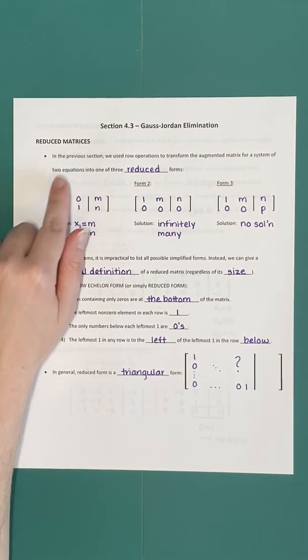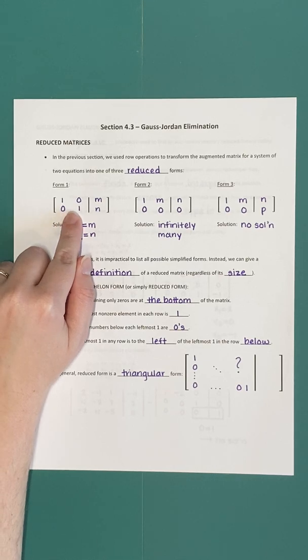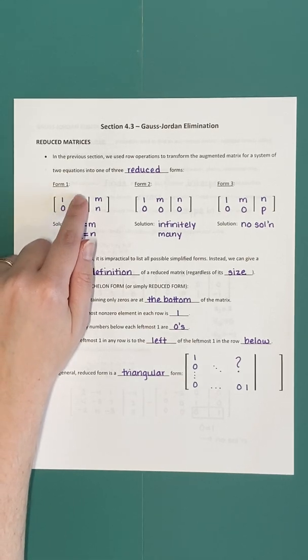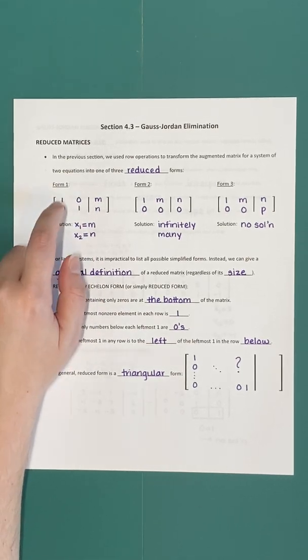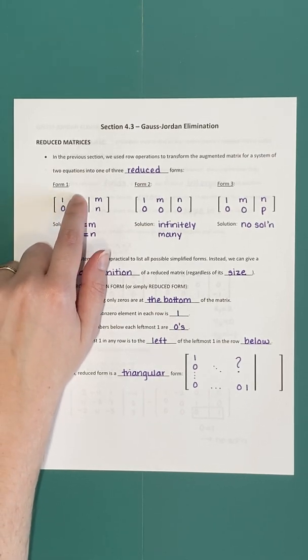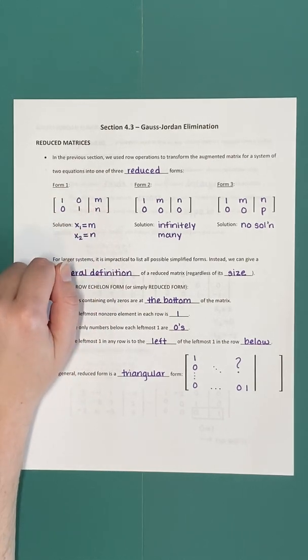The goal is to take the left-hand side of the augmented matrix and make it look like this with our ones and zeros. So 1 0, 1 0, and as we talked about last time, when we're converting our matrix to this form, that's the order that we do want to convert our values, in that particular U-shaped order.